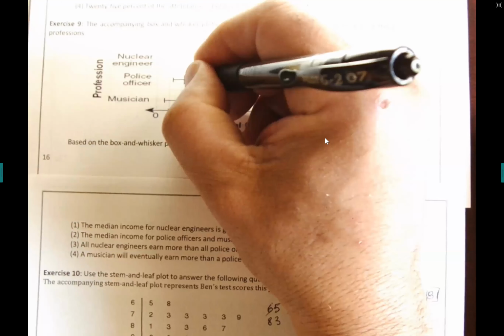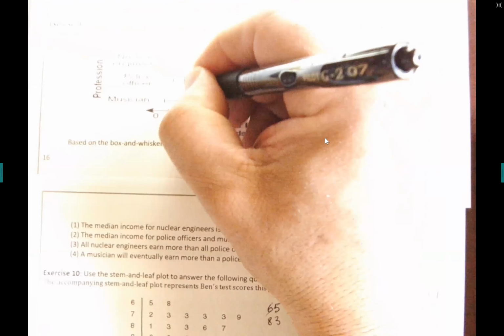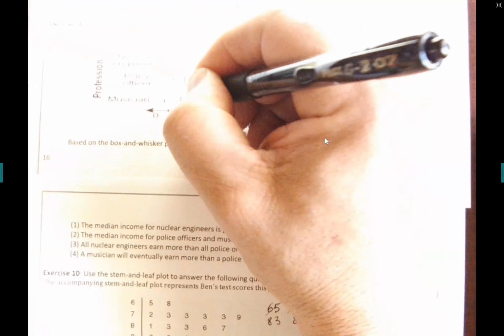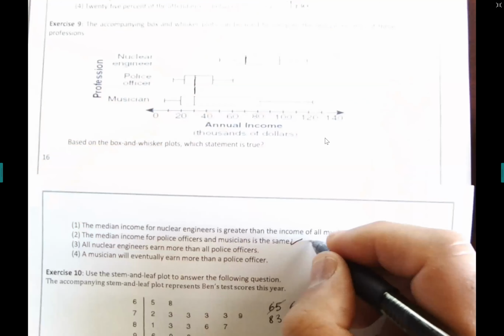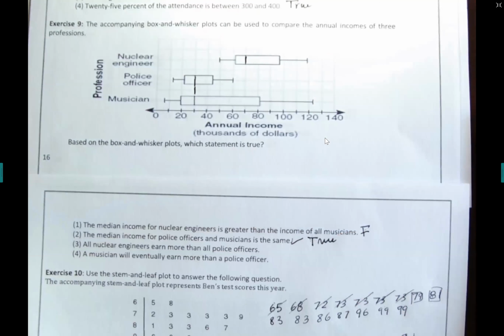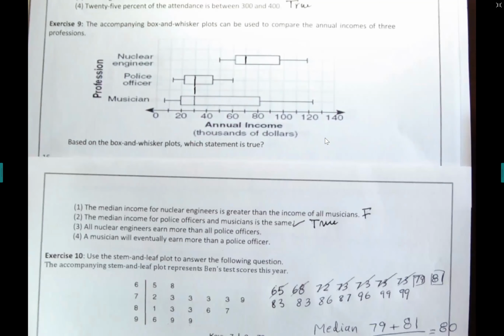The median income for police officers and musicians is the same. True, because the median income for police officer and musician is 30,000. Yeah, that is true. Look, it's right there. It's the same. Okay. The rest of them, definitely they're false because we got the true statement. And then the last one. That should be an easy one.